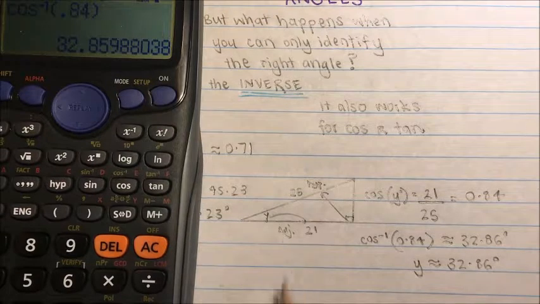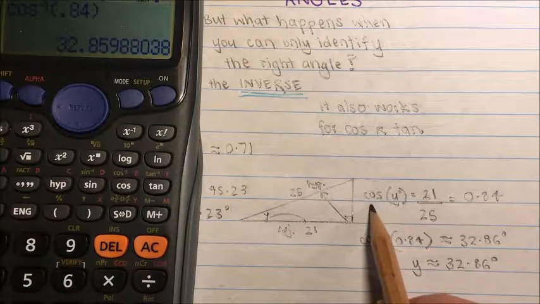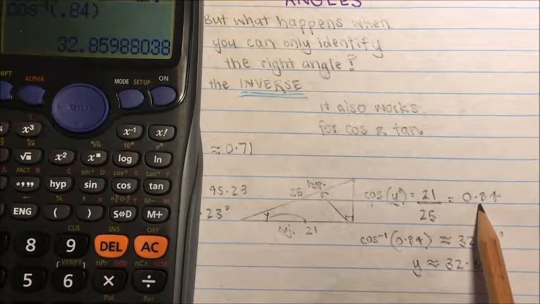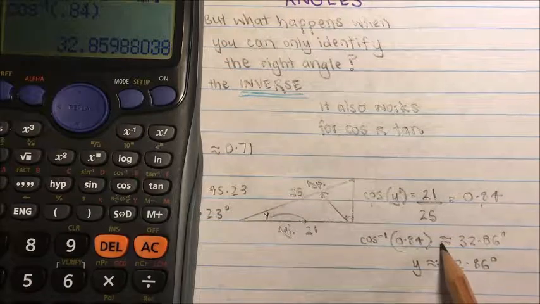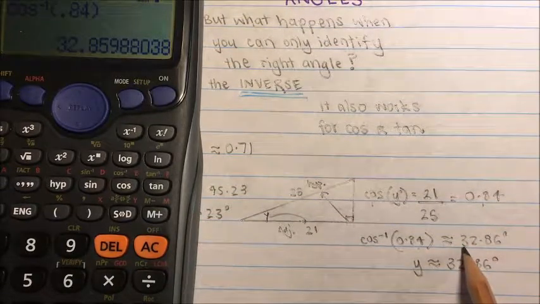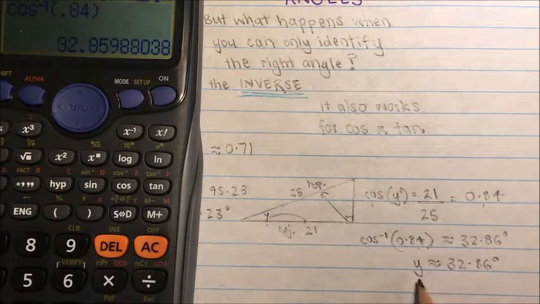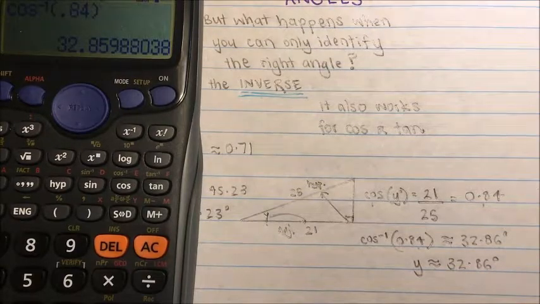So the details that I had were an adjacent and a hypotenuse, and I know that I can use cos when I've got that information, because cosine is the adjacent divided by the hypotenuse. So I did that sum and I ended up with 0.84. So now I needed to work out the inverse. If I know that the inverse of 0.84 is super close to 32.86, then y, this little angle here, has got to be super close to 32.86 degrees.